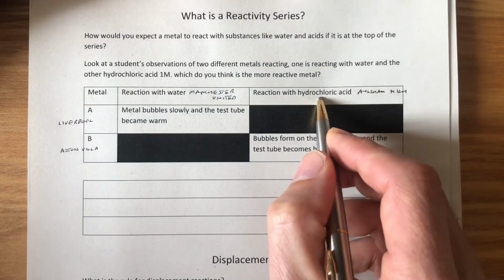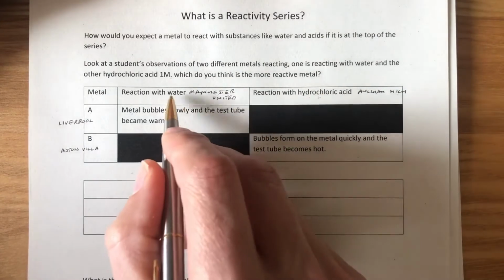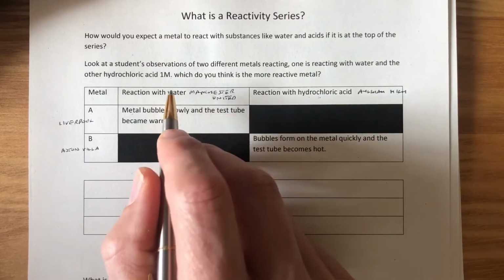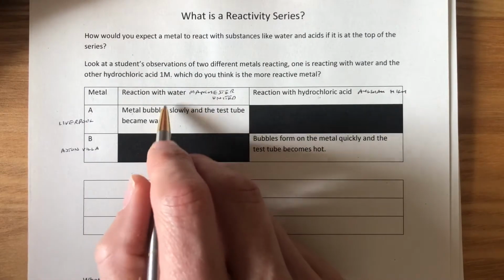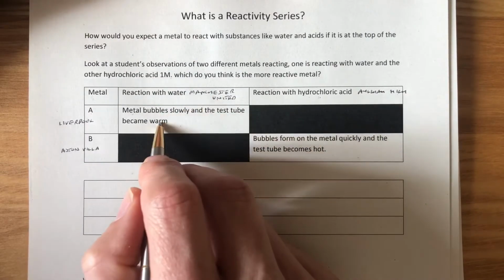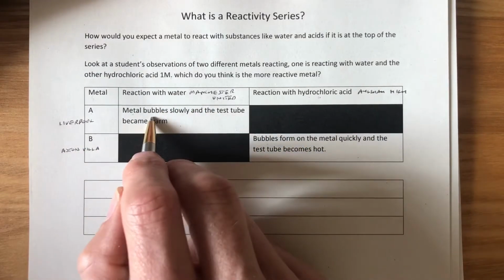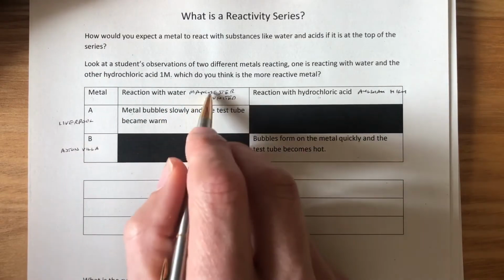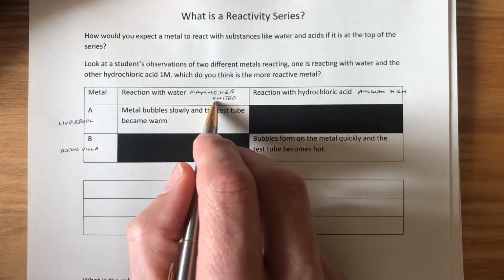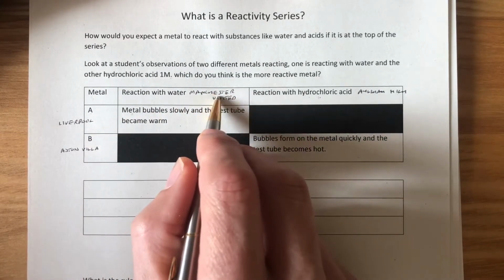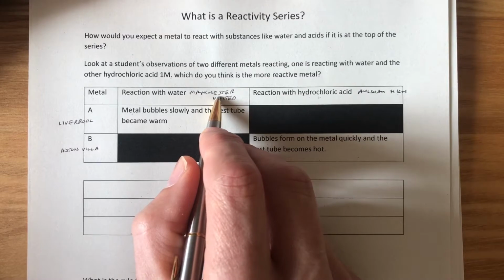Hydrochloric acid is a much more reactive reactant than water. Water is very stable. So the fact a metal is reacting with water and the test tube is becoming warm makes that metal very, very reactive indeed. In the same way, Liverpool beats Manchester United. Manchester United are a really, really good team. For a team to beat them, they must be really, really impressive.